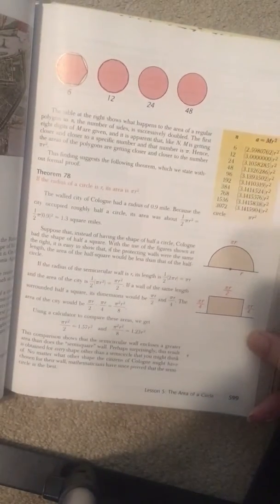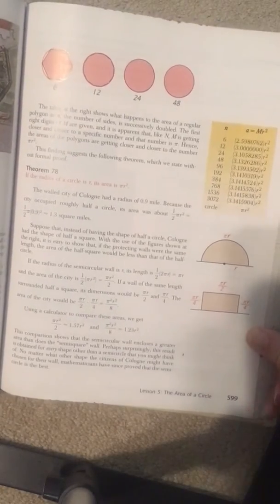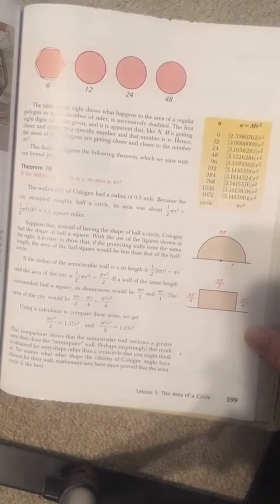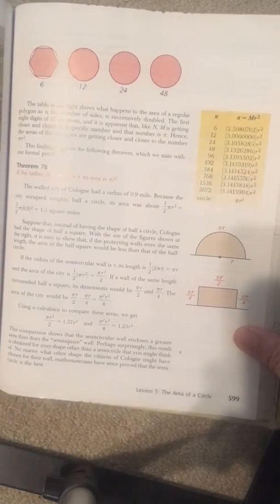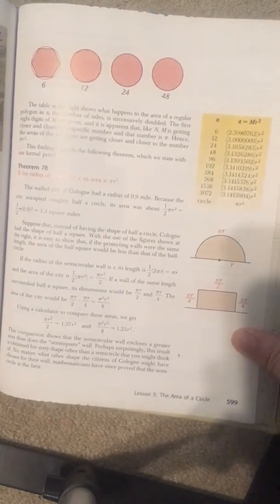We then see we have a little problem here about the German city of Cologne. It was originally a colony of the Roman Empire, and it's located on a river. So we have a nice clean picture here, but you can see kind of an overview of the city.